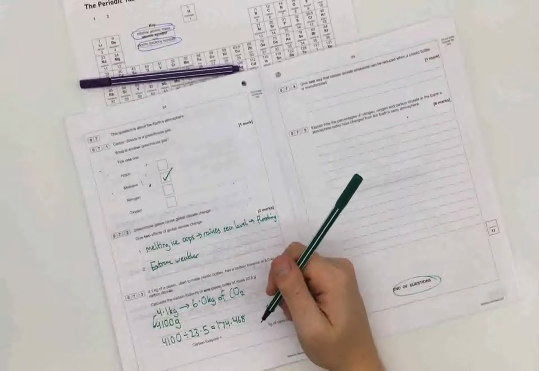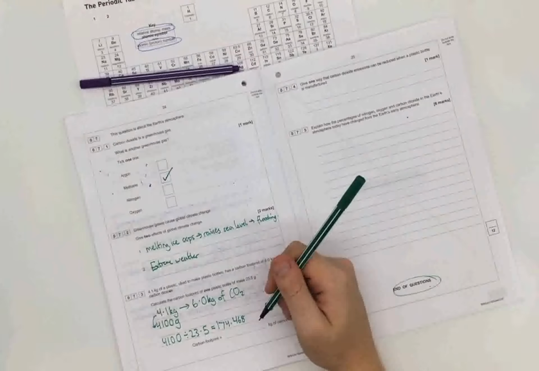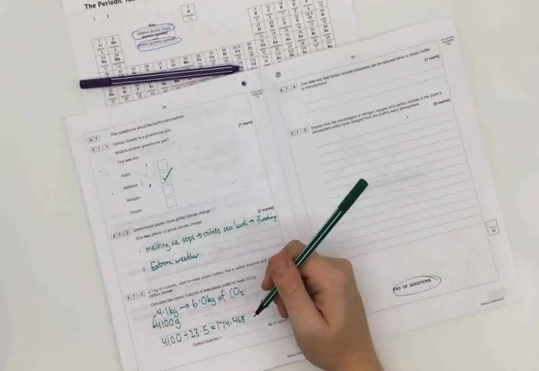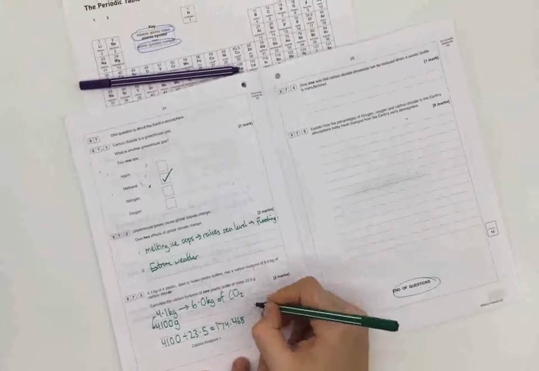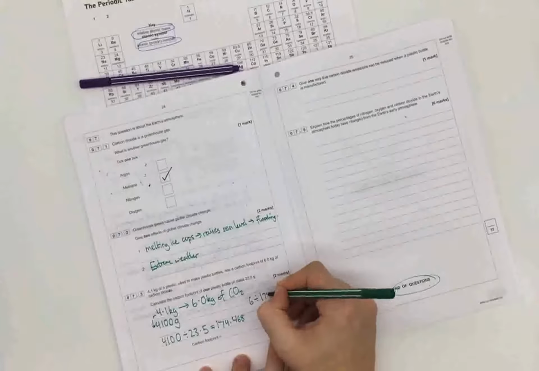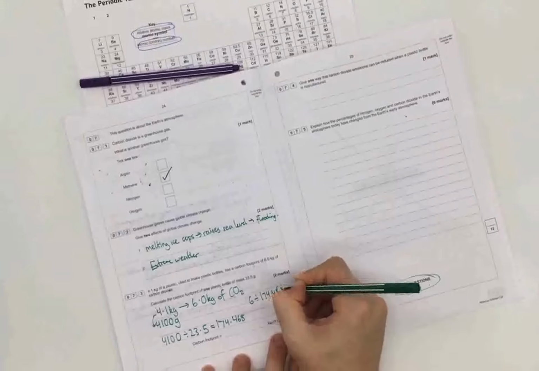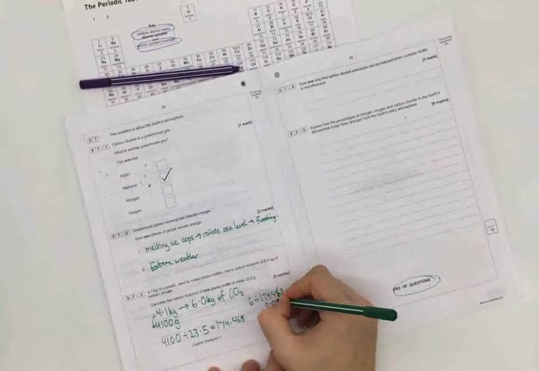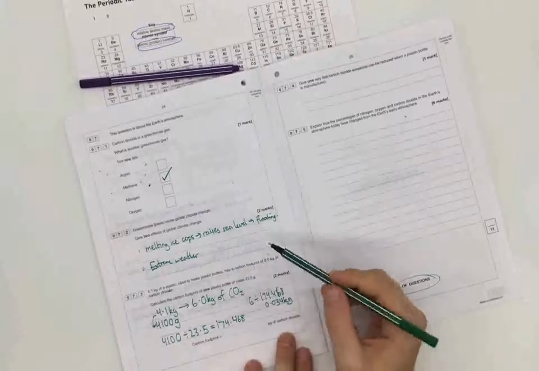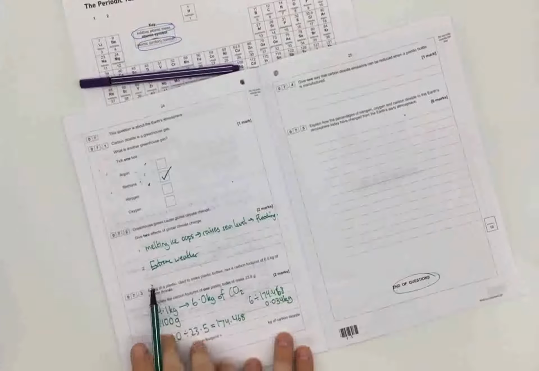So if I do 6 divided by that number, I get 0.034 kilograms of carbon dioxide. Now I'm going to do it to 2 significant figures because 4.1 is 2 significant figures, so 0.034 kilograms is the answer.